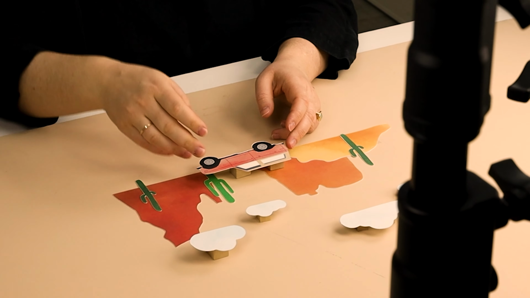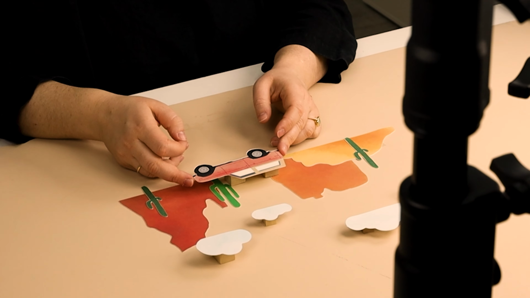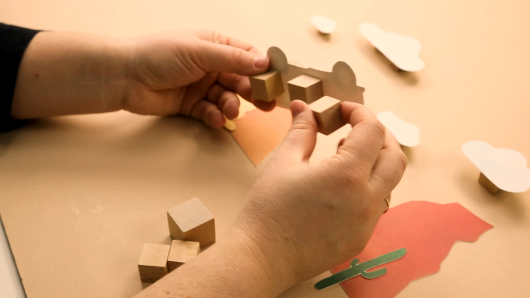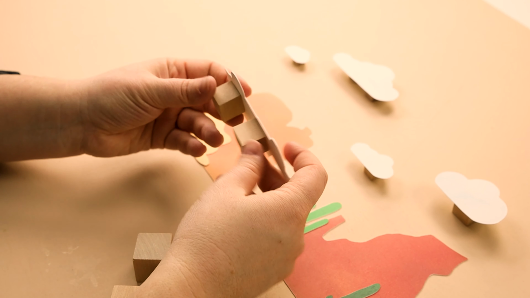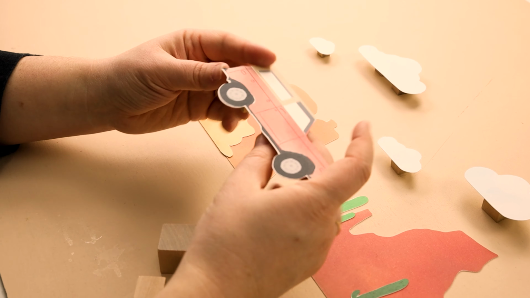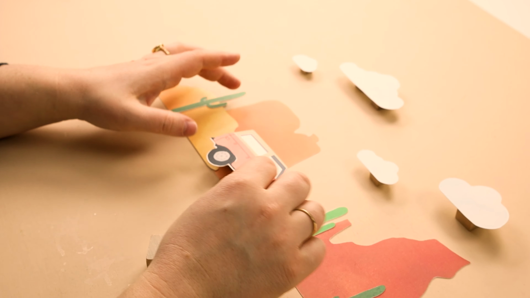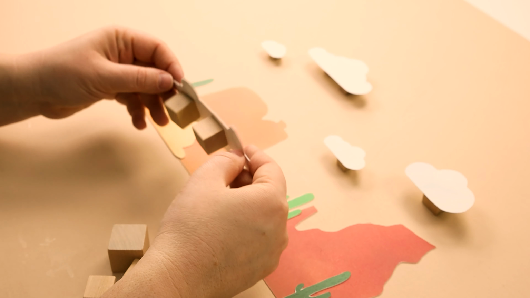So what I like to do when I am creating a scene that is paper, I like to give it some depth. So I really like to use these wooden blocks, and with double stick tape, I will just tape them to the piece of paper. That way, this is kind of like a sturdy singular piece that I can move, and I don't have to worry about the blocks falling off or having to move the block and then move the car. It actually just moves as one whole piece.